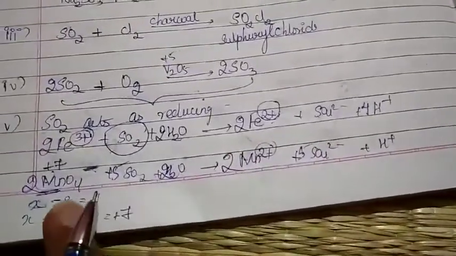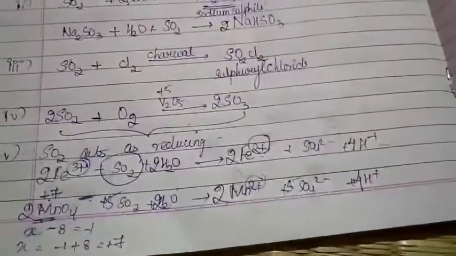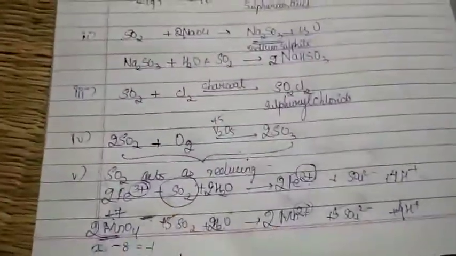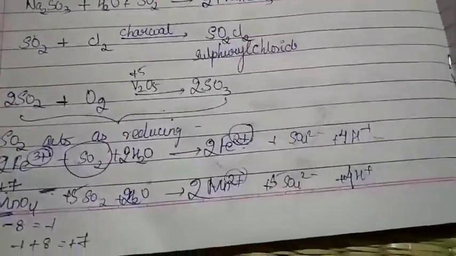So now balance your hydrogen. 2 2s are 4, 4H plus. Balancing is nothing but this: whatever number of atoms are on your right hand side, the same number of atoms should be on your left hand side too.